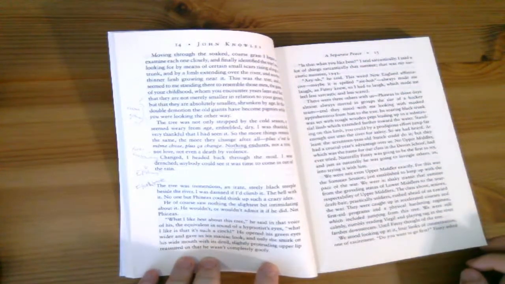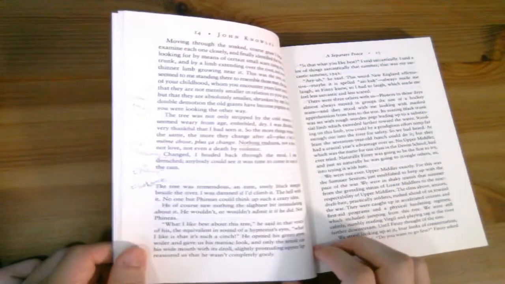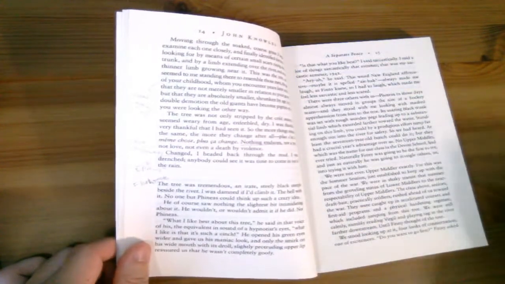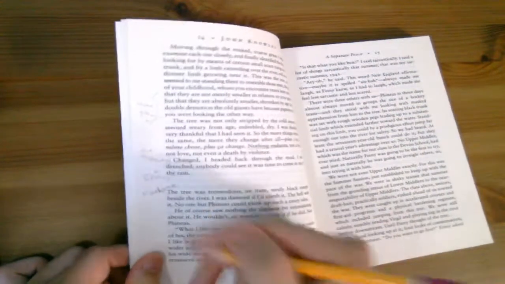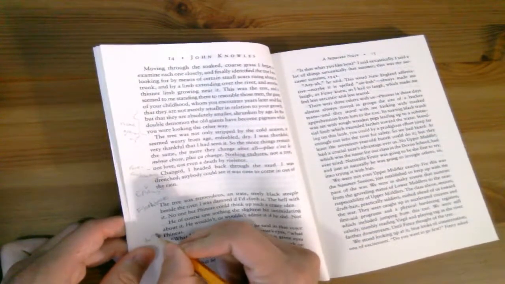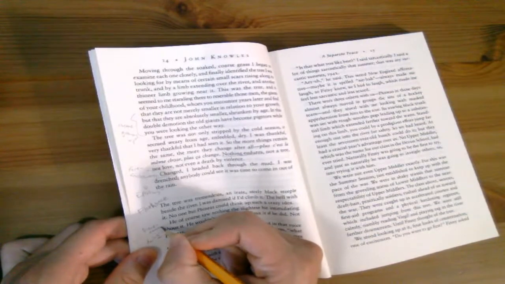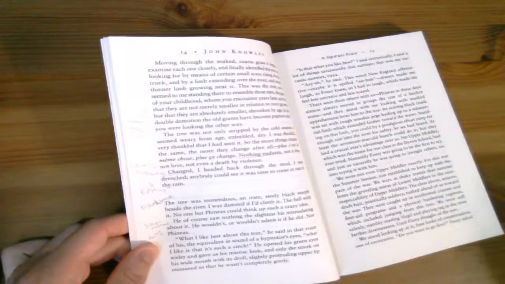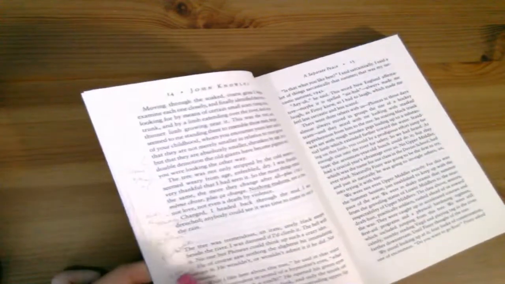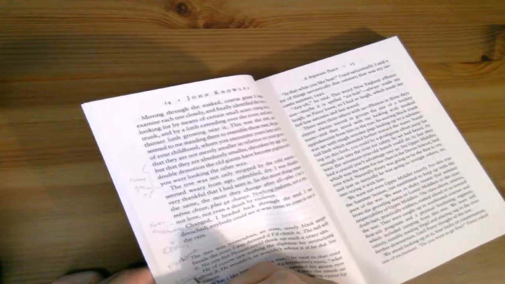And immediately we see some characterization about cautious Jean and daring Phineas. So Phineas, daring, Jean, cautious. And I really should write that better. Cautious.